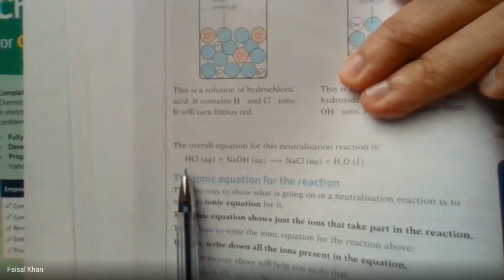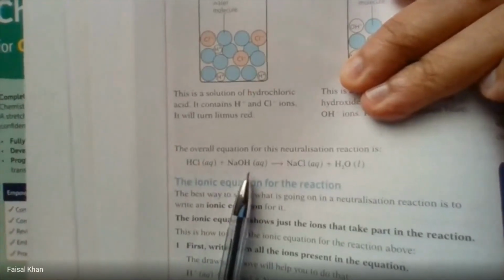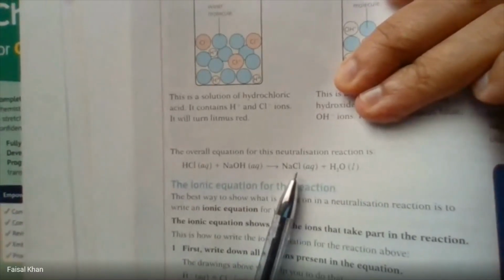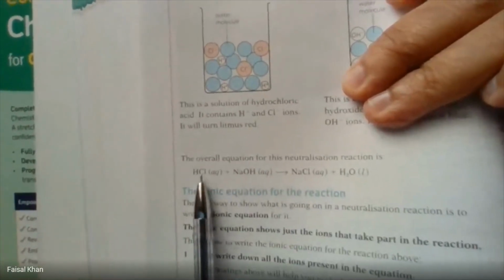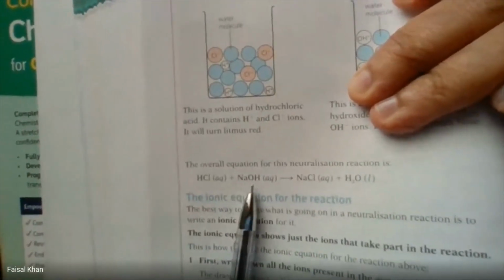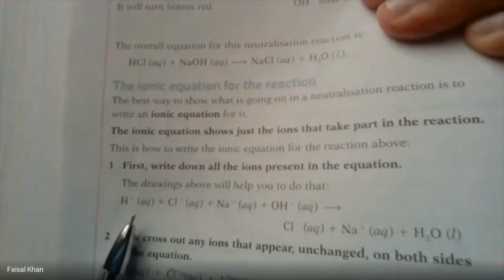The overall equation is hydrochloric acid plus sodium hydroxide reacts to form sodium chloride plus water. That's acid plus alkali reacts to form salt plus water. Now, what we do is we extract each of the ions from each of these species, because the challenge for us is to represent this in a new way called an ionic equation, okay? So the extraction of all of the ions is given here.